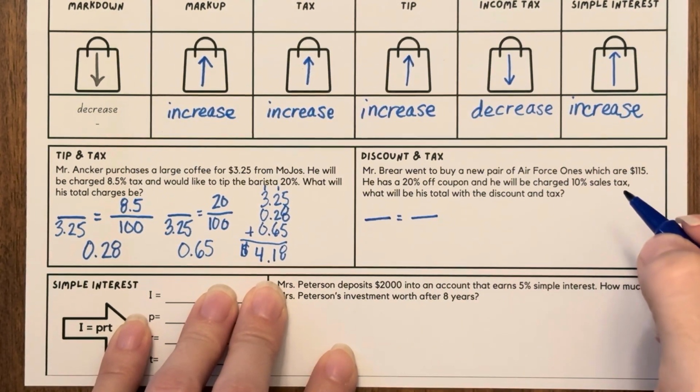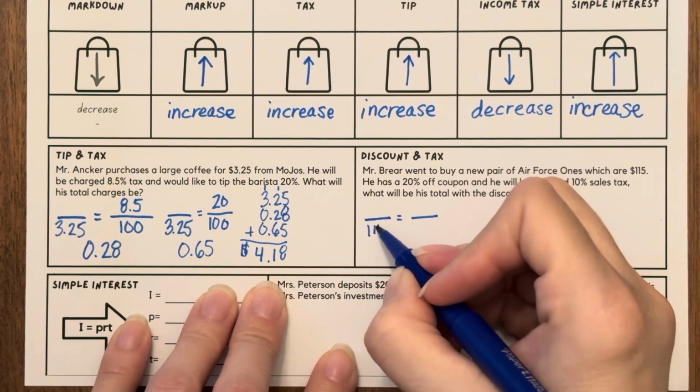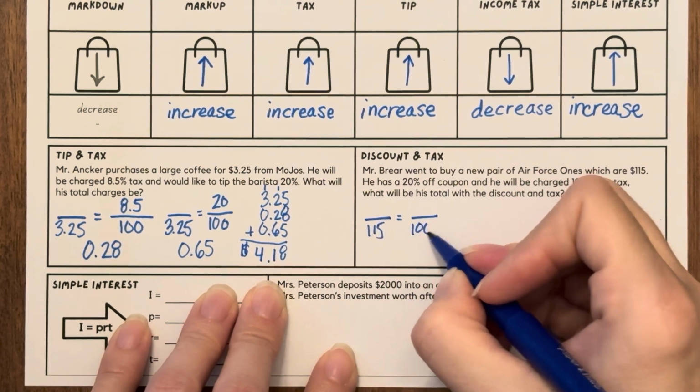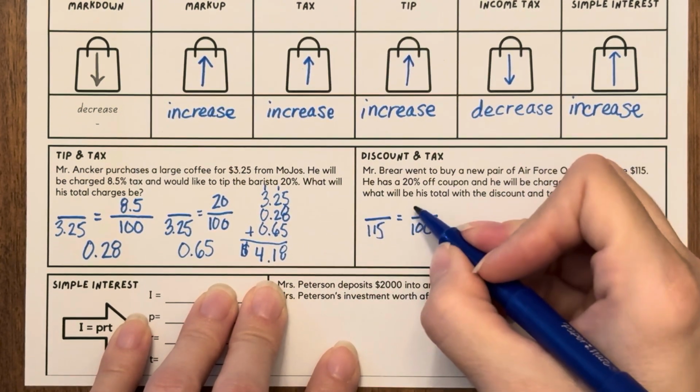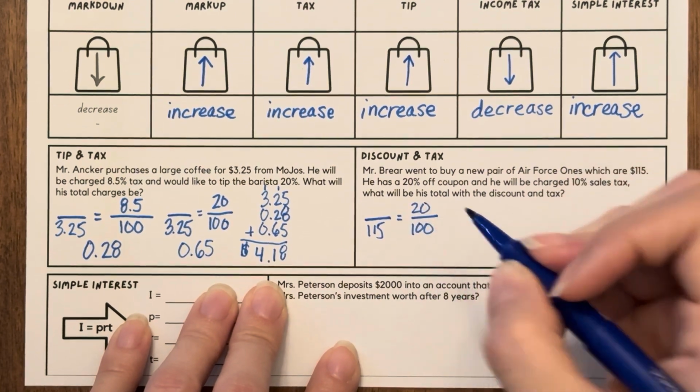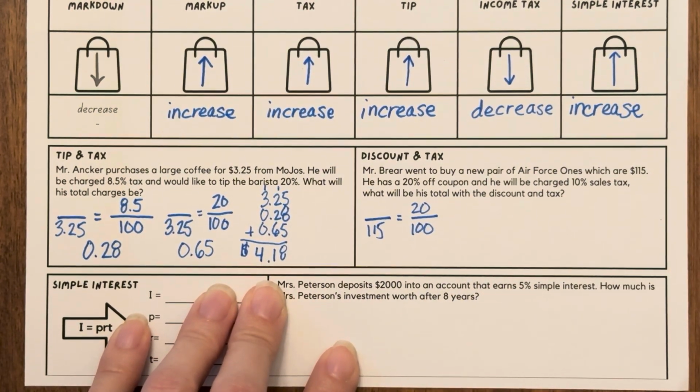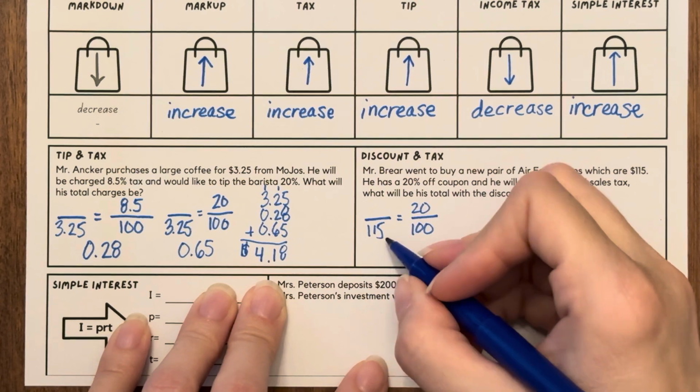Okay, so let's set up our first set of proportions here. Okay, we got 20% off. So I'm going to find that real quick on my piece of paper. Okay, so that's $23.